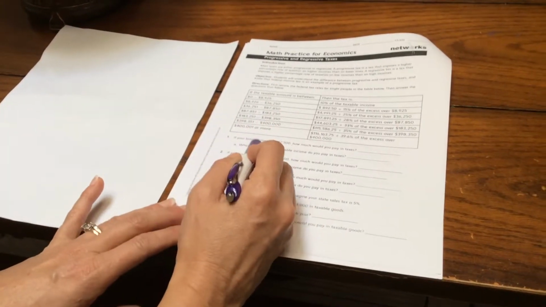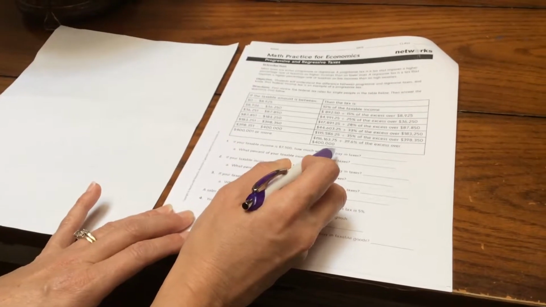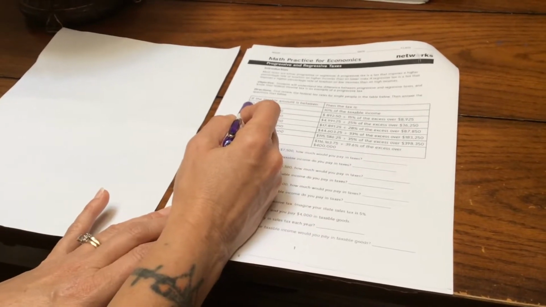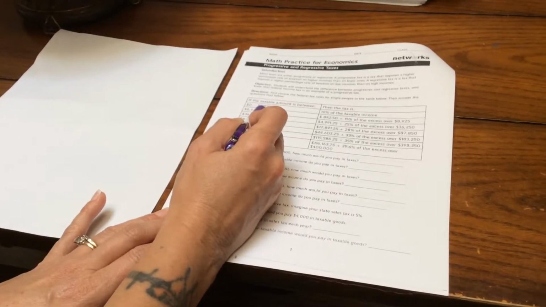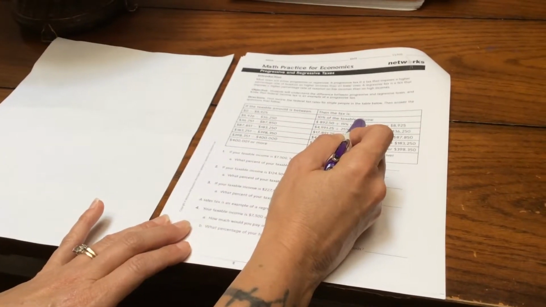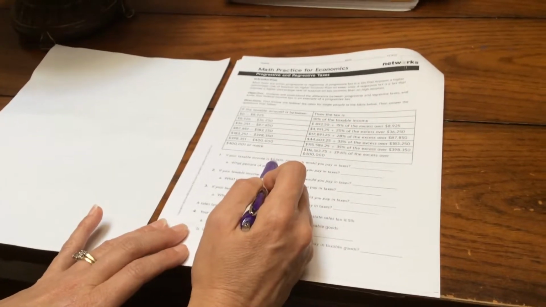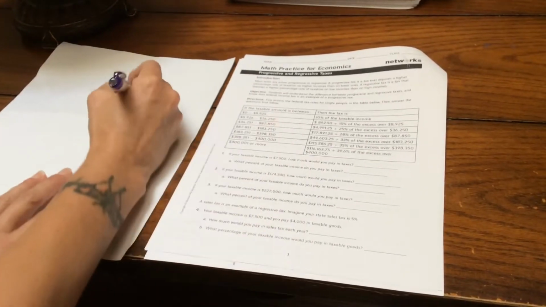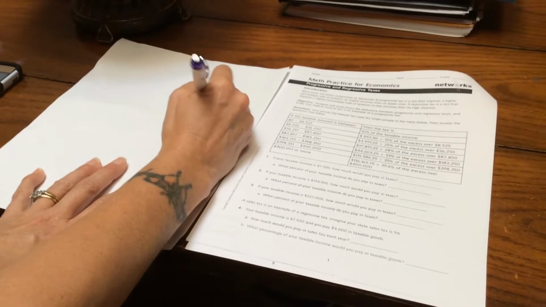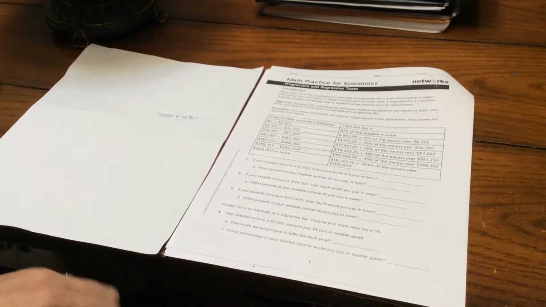Okay, on this first one, if your taxable income is $7,500, how much would you pay in taxes? To find out, you're going to look up here, and 7,500 is between 0 and 8,925. So you pay 10% of the taxable income. That's what you're going to pay in taxes. So you're going to have to take this 7,500 and multiply it by 10%. That will give you the amount that you paid in taxes.